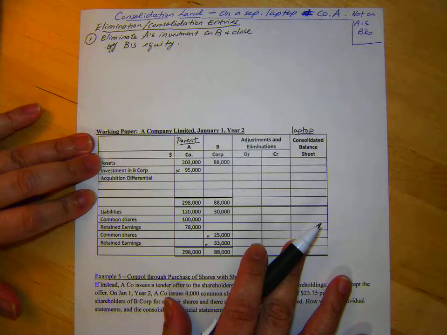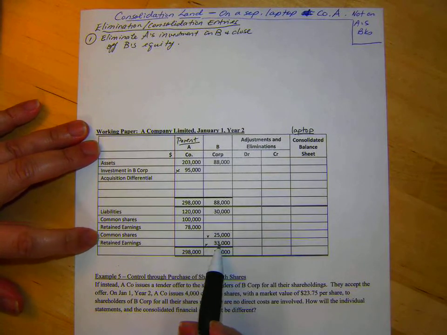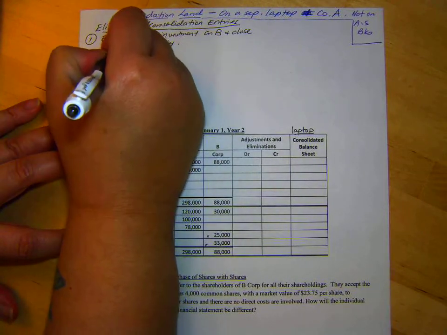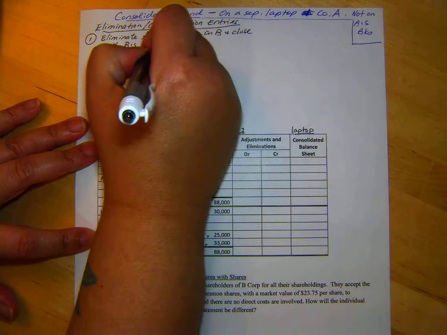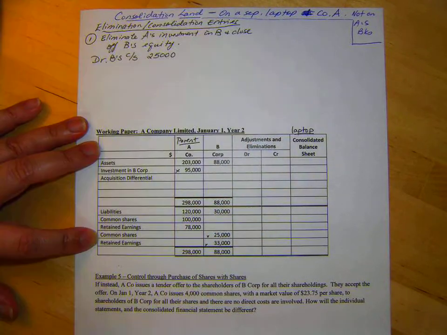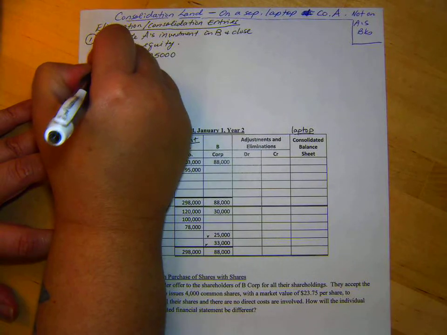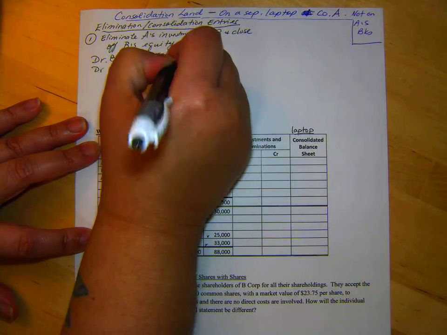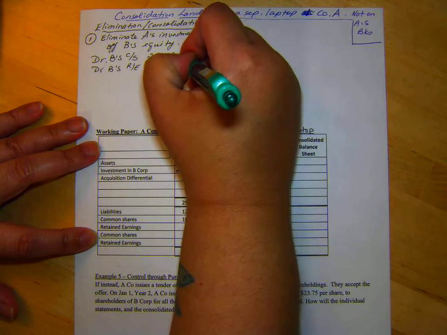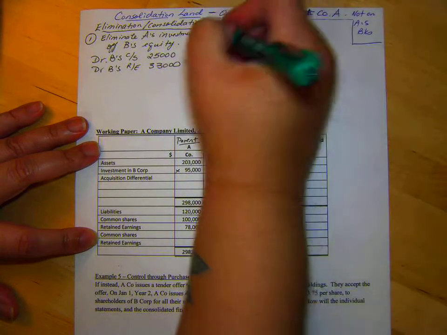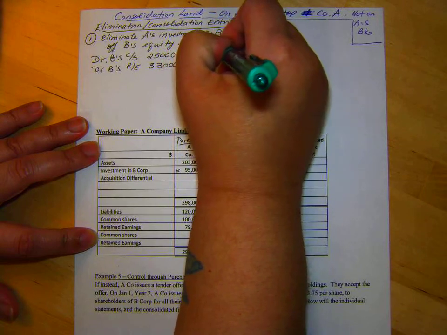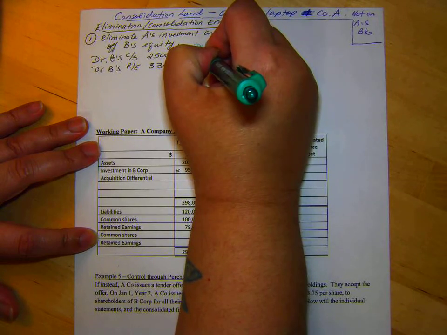So, we need to close common shares and retained earnings of B. Okay? So, let's debit them because they're credit balances. Debit B's common shares for $25,000. Debit B's retained earnings for $33,000. And note, if this had a deficit, not retained earnings, remember deficit is a negative balance, you would be crediting it.